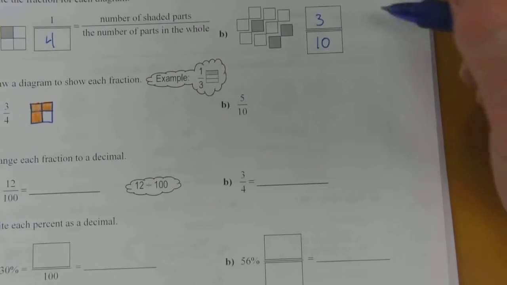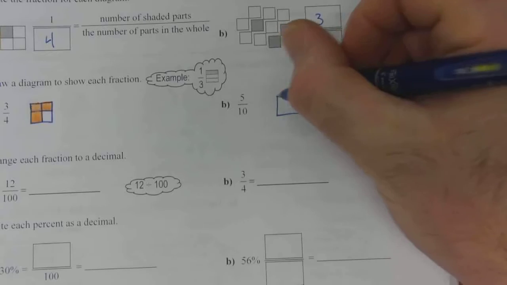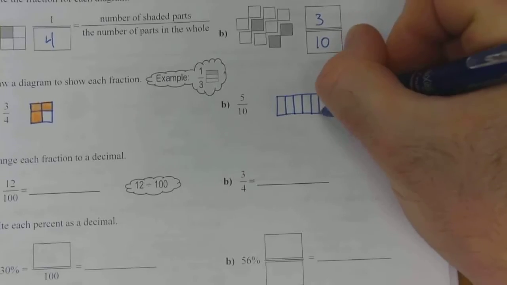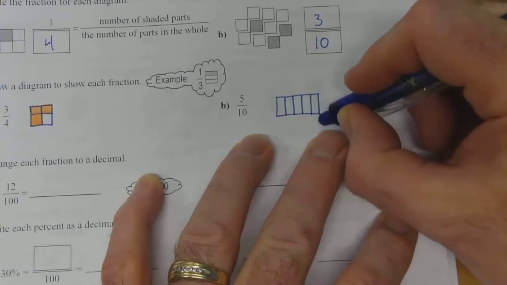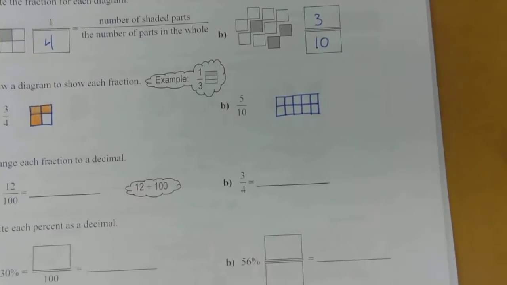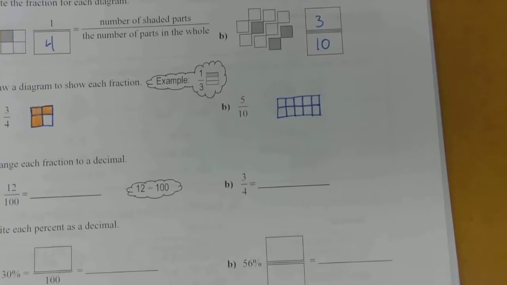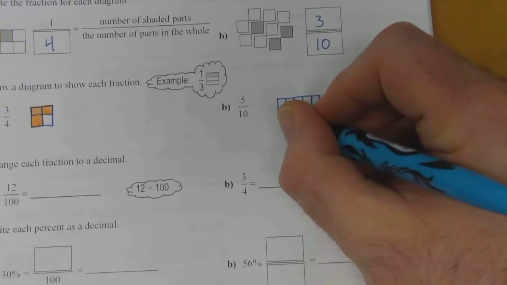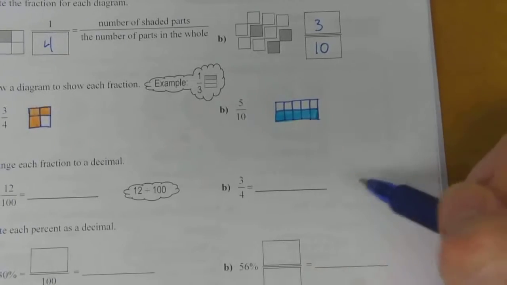5/10, same idea, it's a little trickier to draw. And I went too many. So I tried to make 5 pieces all about the same width. And then cut that in half. So now I've got 10 pieces in total, and I need to shade 5 of them. If I do that, just like that, I have 5 shaded, which is 5/10.